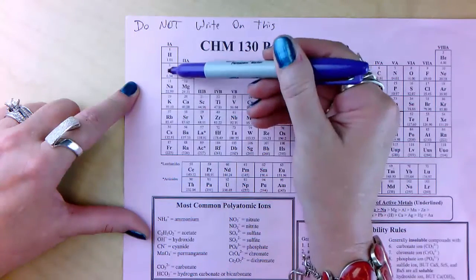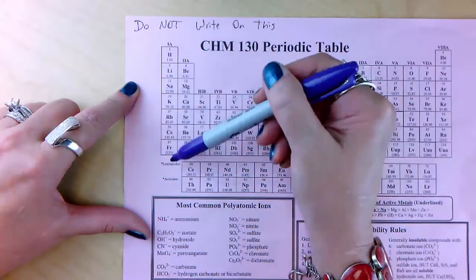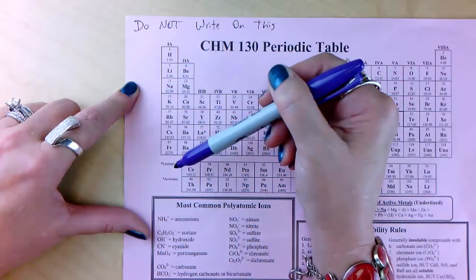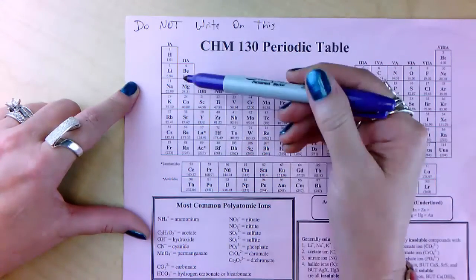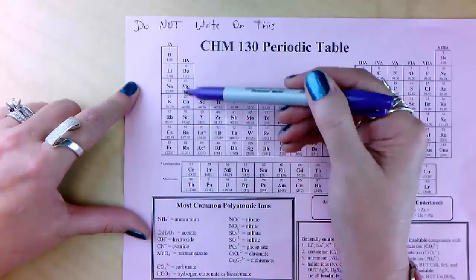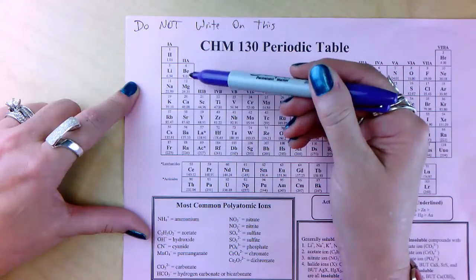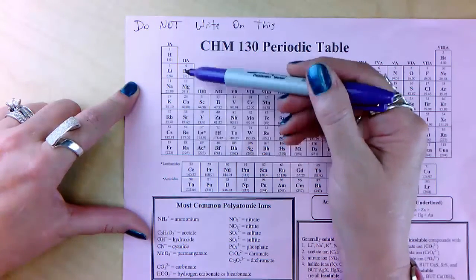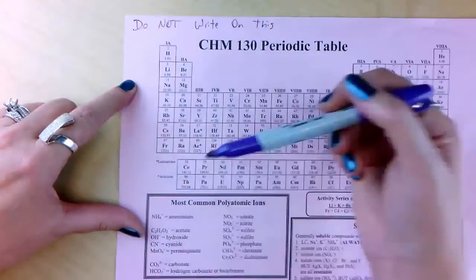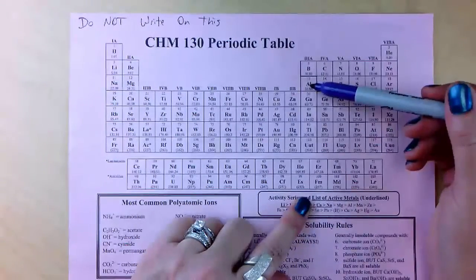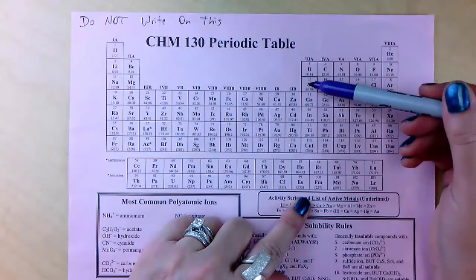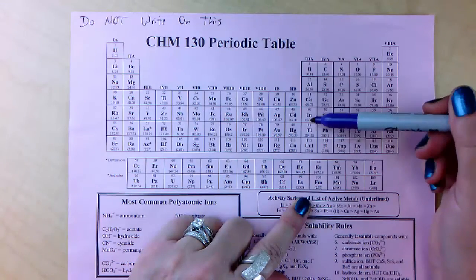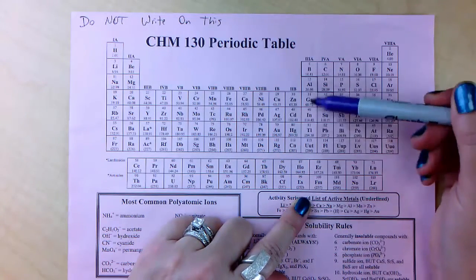When they're in a compound, they have a charge of +1, and we know that. It is fixed. We know the alkaline earth metals in column 2 have a charge of +2. That is fixed. We know the charge. We know the metals in column 3 almost always have a charge of +3.